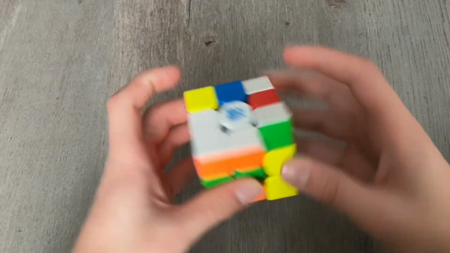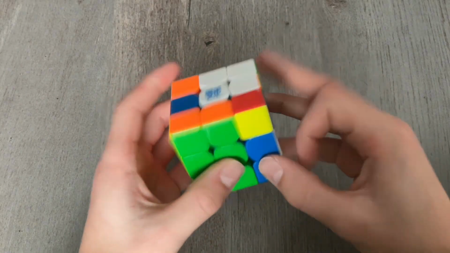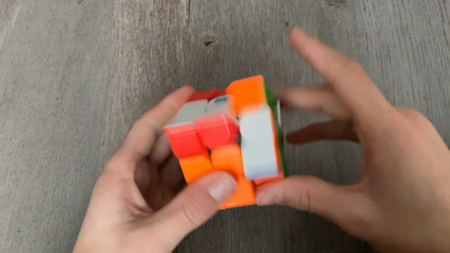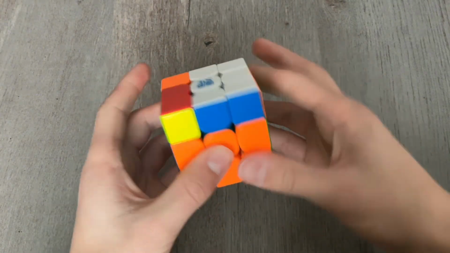At number 20, we have NBPerm, and this PLL is only slightly better than ePerm. Well, the actual algorithm is probably worse, but at least the recognition is easy. There's not much else to say about this PLL other than it's slightly better than ePerm, but it's still pretty terrible.